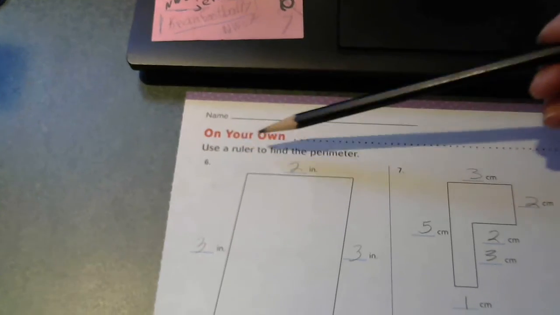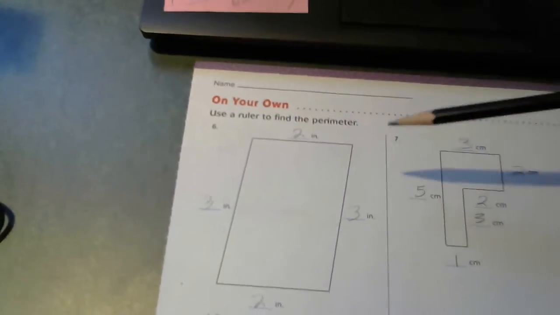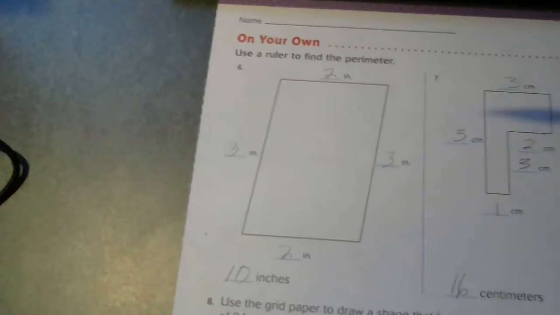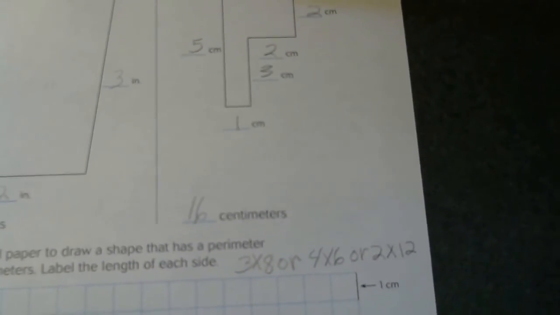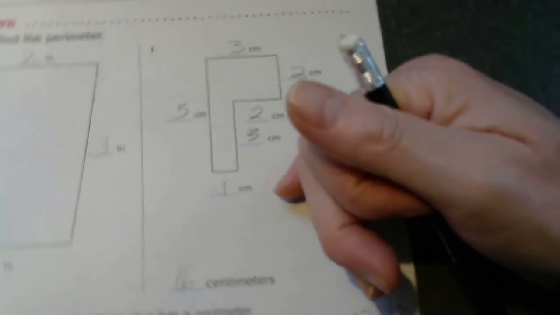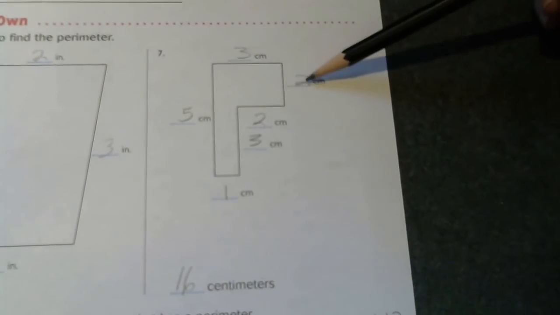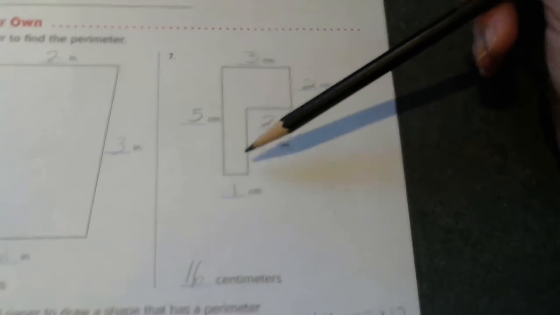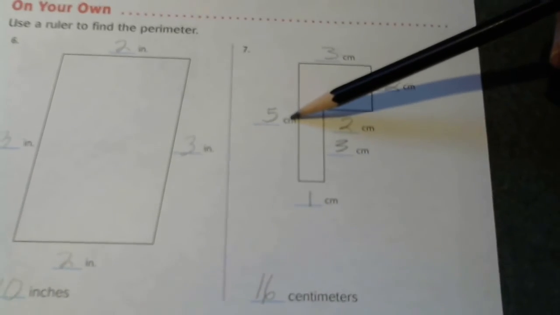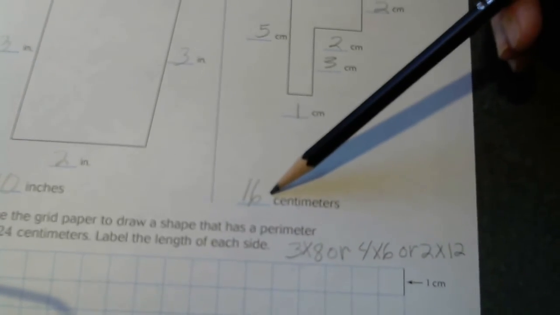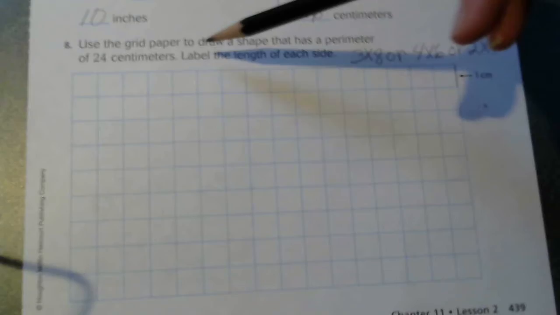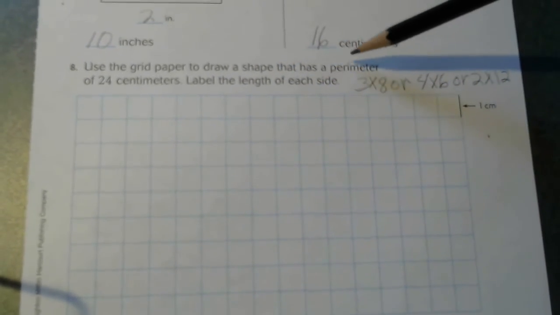The next one on your own is use a ruler to find the perimeter. 2 inches plus 3 inches plus 2 inches plus 3 inches is 10 inches. Next one is a centimeter ruler. 3 centimeters plus 2 centimeters plus this one is 2 centimeters, this is 3 centimeters, 1 centimeter plus 5 centimeters, 16 centimeters.